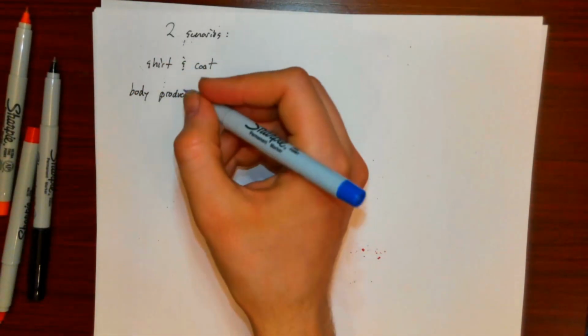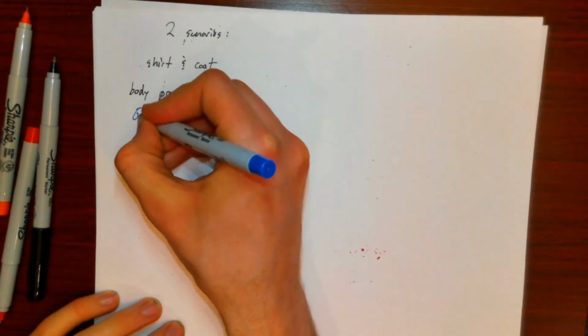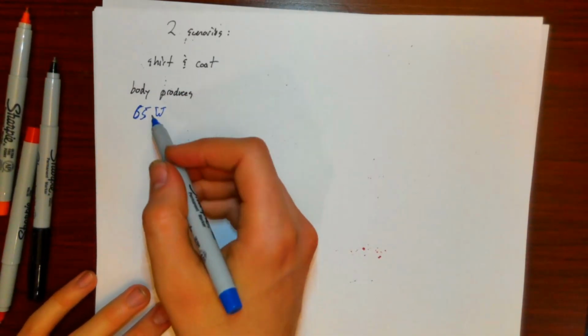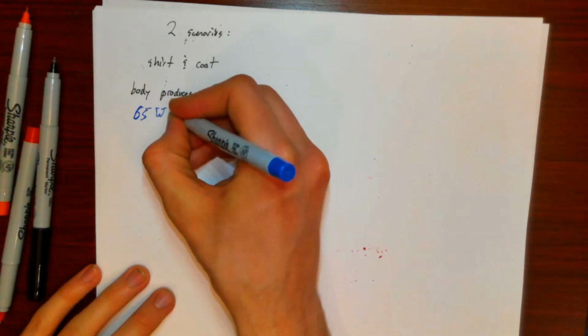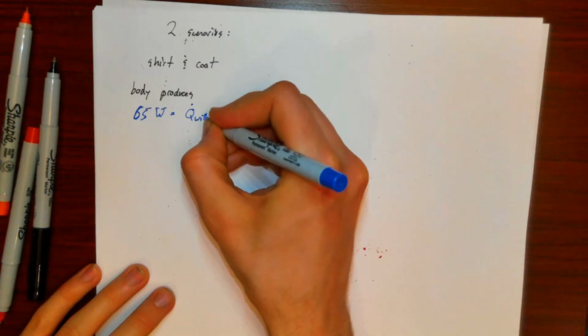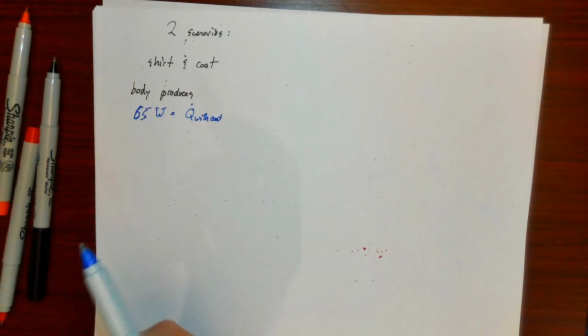Just to put that in perspective, 65 watts is about what your laptop might use if it's just kind of chilling, or heating in this case, right? So I might say this is my Q dot with a coat. If I wear a coat, my body produces 65 watts of heat.